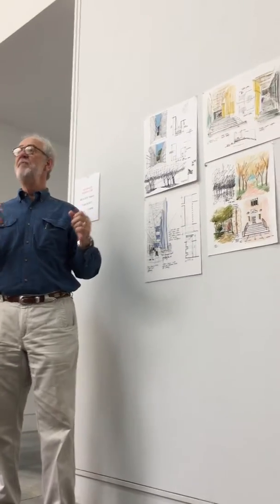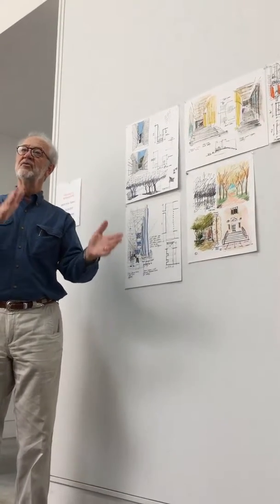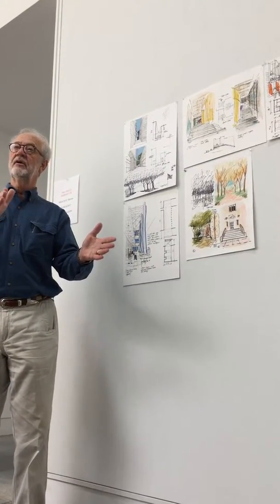Different methods of drawing, using different drawing materials, okay?